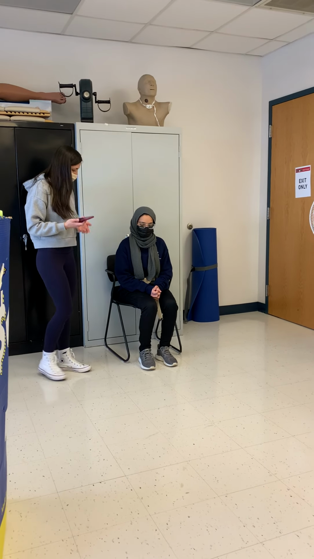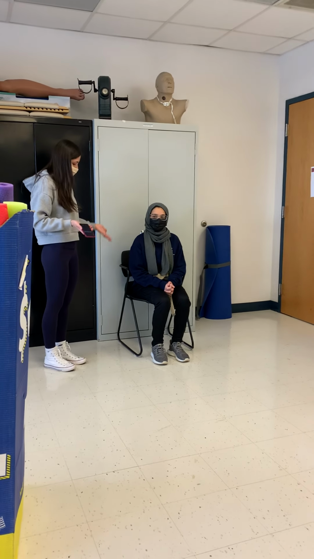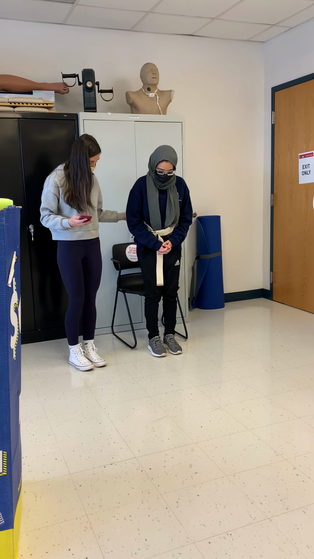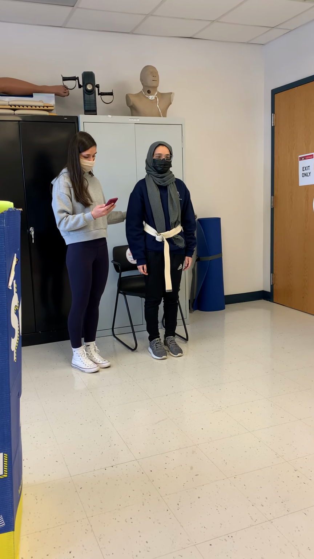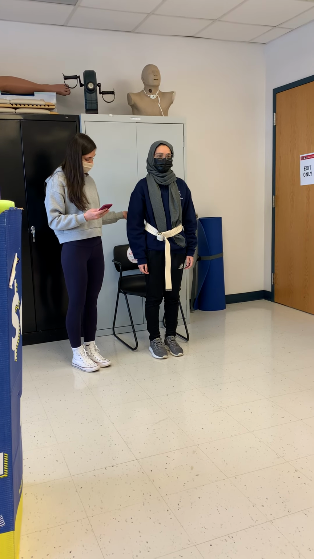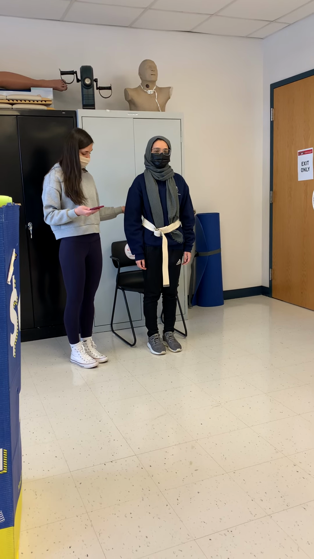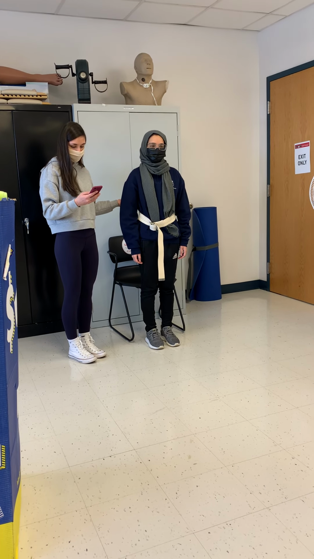All right, so the last test we're going to do is a series of 4 steps. So I'll have you stand up from the chair. The first part is just with your feet slightly together. I'm going to have you hold this position for 10 seconds. So now we're just looking at balance, which is also an important indicator for falls.